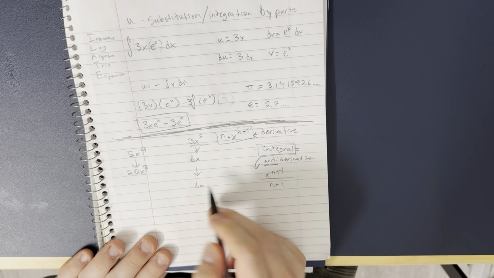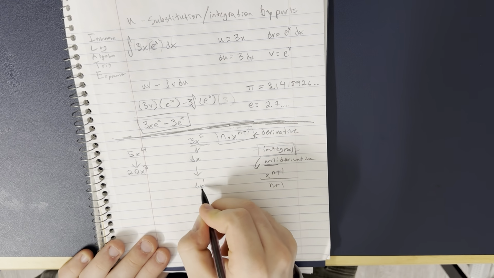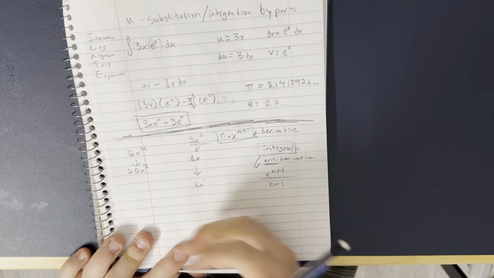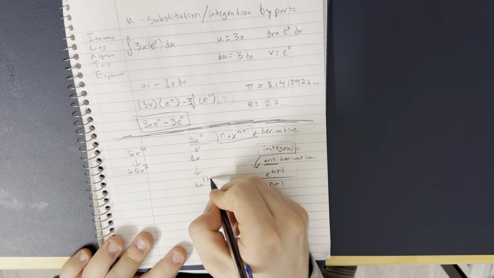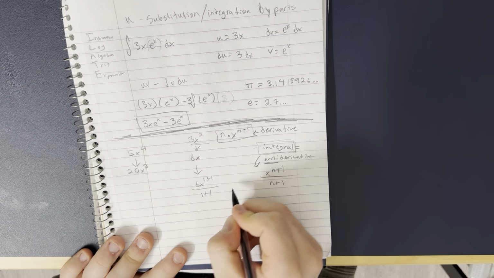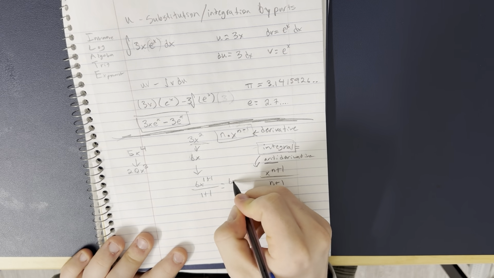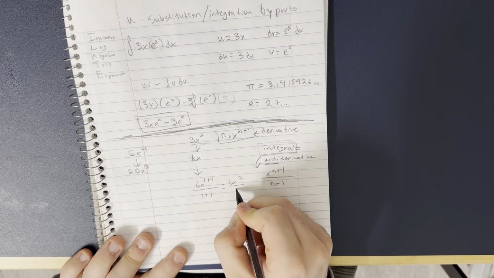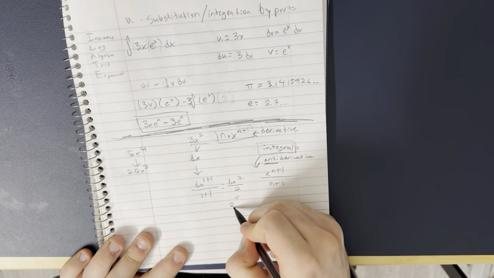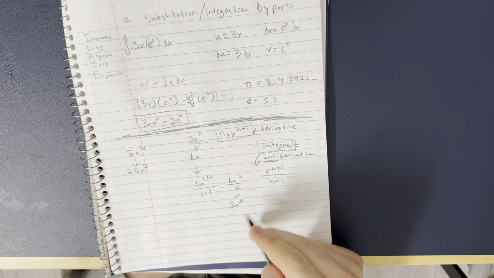Well, n isn't there because n is technically 1, because anything to the first power is just itself. So it would be 1 plus 1 over, and then the same thing, 1 plus 1, which equals 6x squared over 2. And if you just do 6 divided by 2, you get 3x. So it equals the same thing.